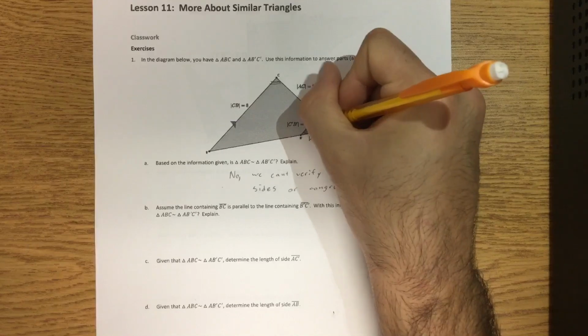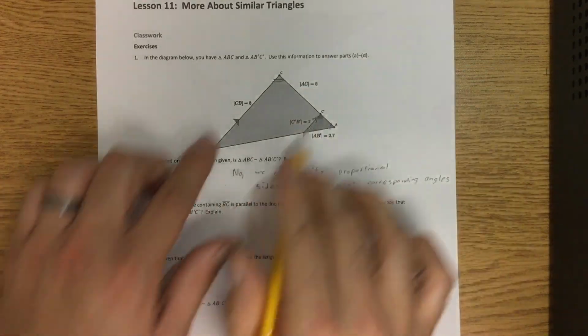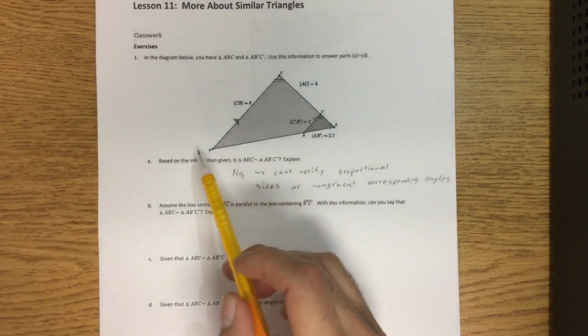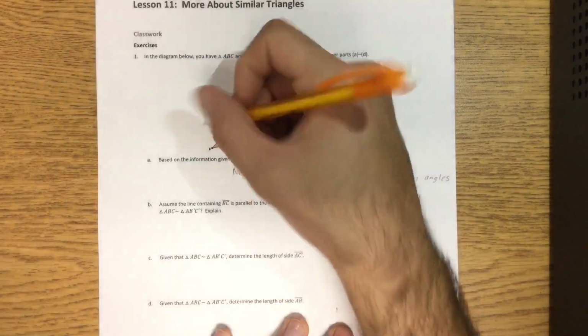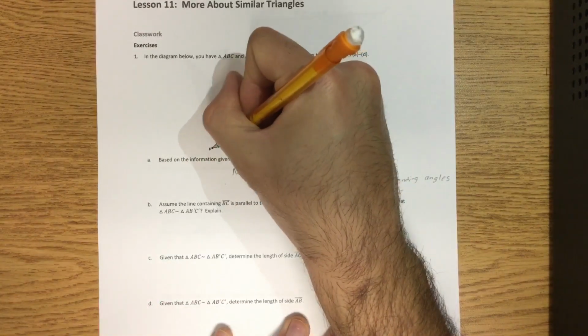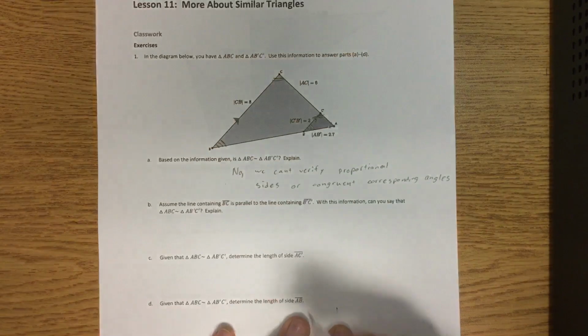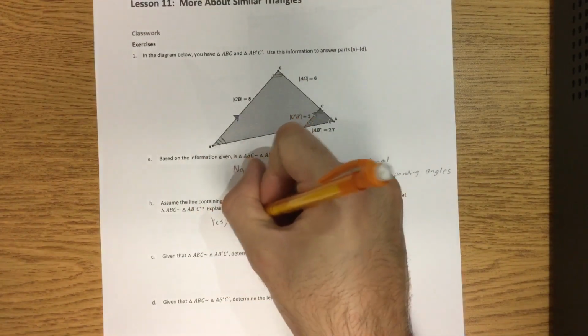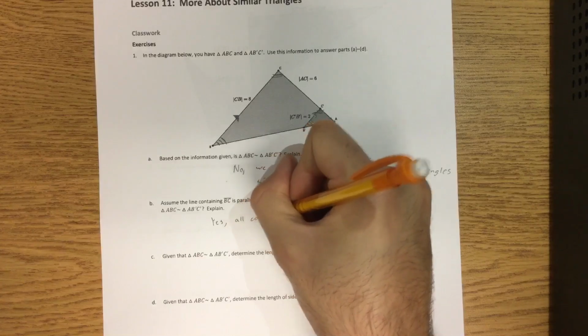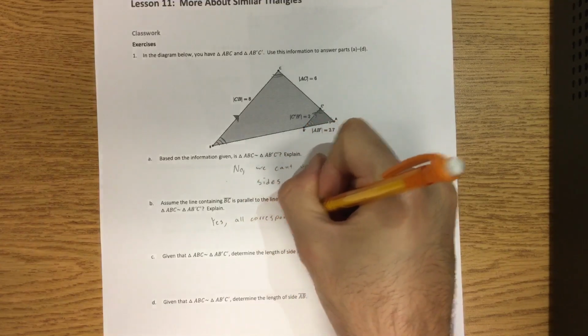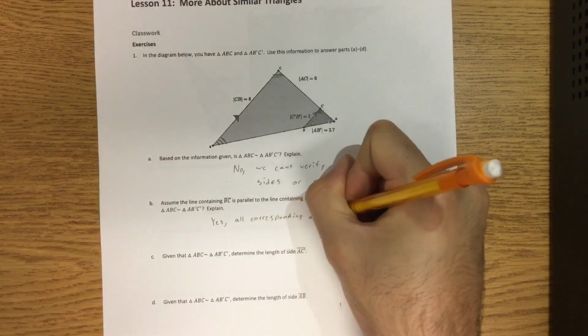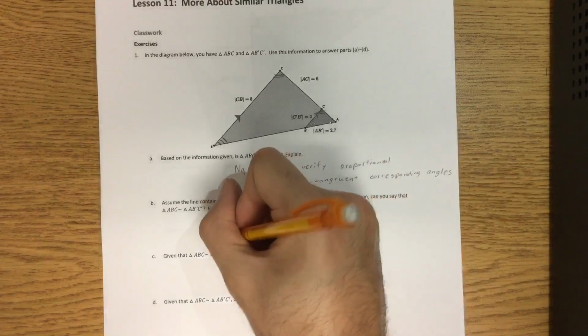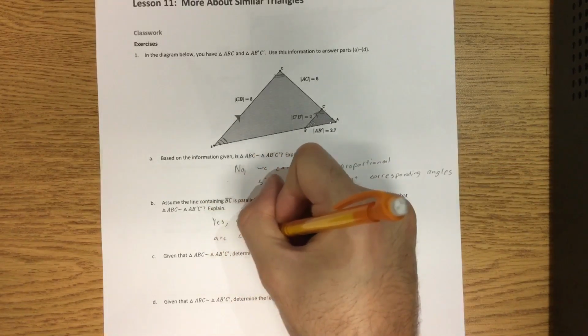And we know that these are corresponding angles too, because we have two parallel lines and we have a transversal line cutting across. So this again is using what we did last module. Okay, so now, yes, all corresponding angles are congruent. Okay, so now we have enough information.